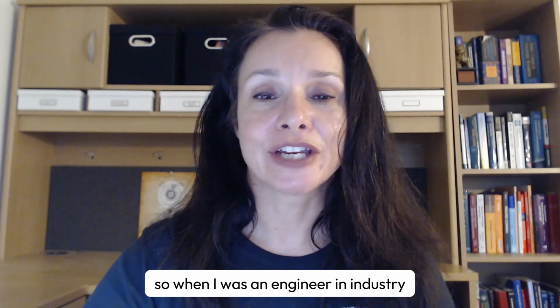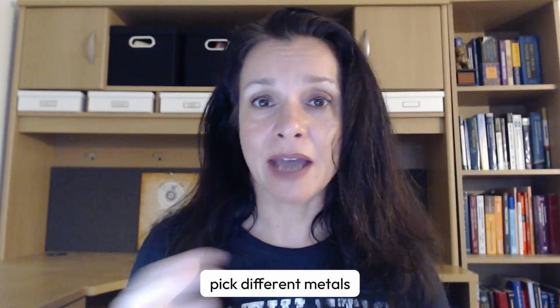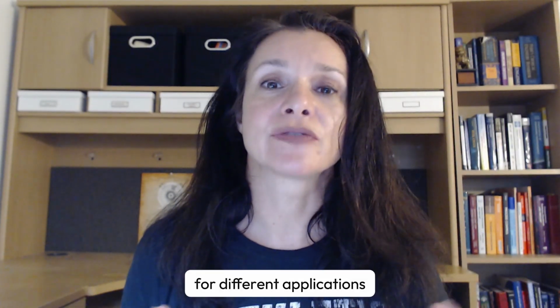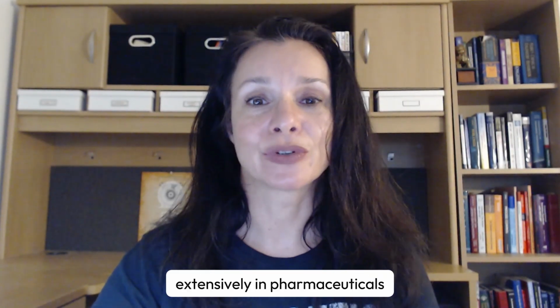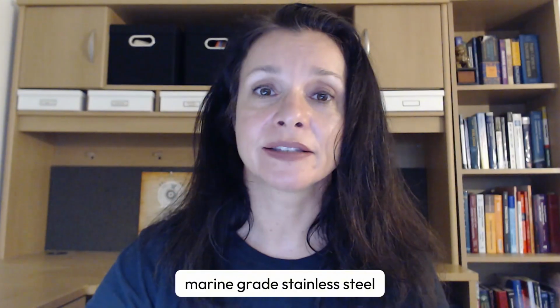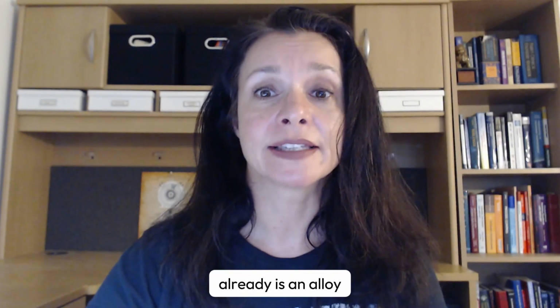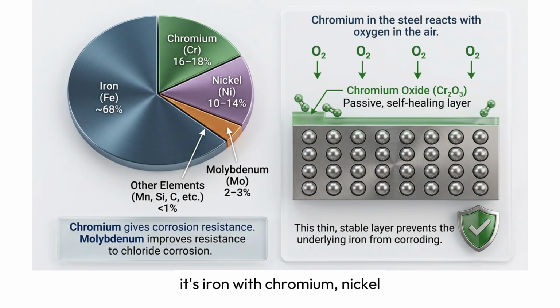So when I was an engineer in industry, we would pick different metals based on their properties for different applications. So one that was used extensively in pharmaceuticals is stainless steel 316. Sometimes this is called marine grade stainless steel. And stainless steel itself already is an alloy. It's iron with chromium, nickel, and a small amount of other elements. The chromium content is usually about 16 to 18%, which makes it stainless.